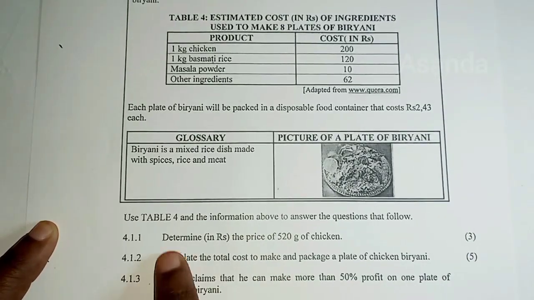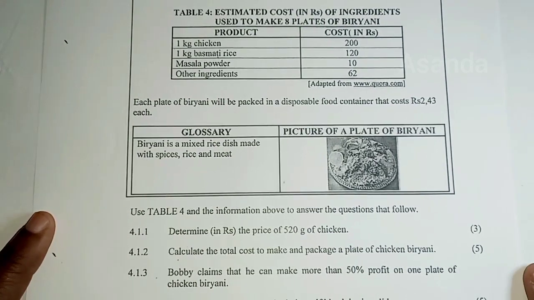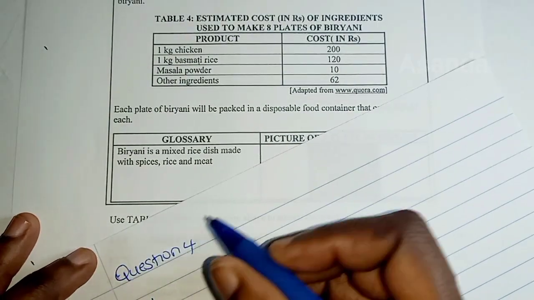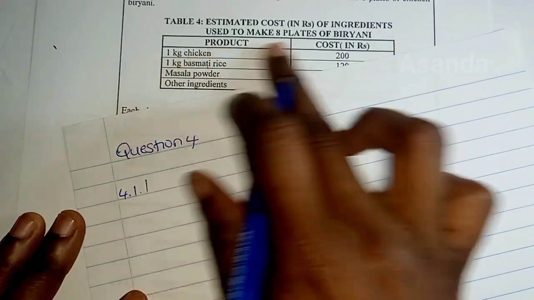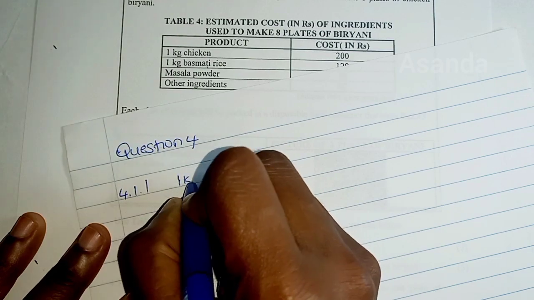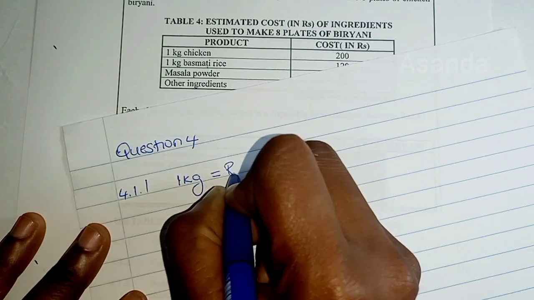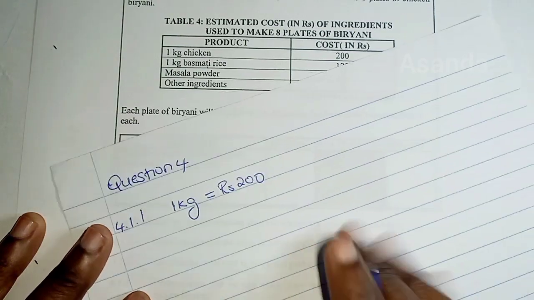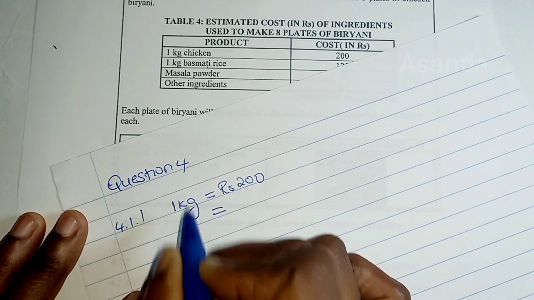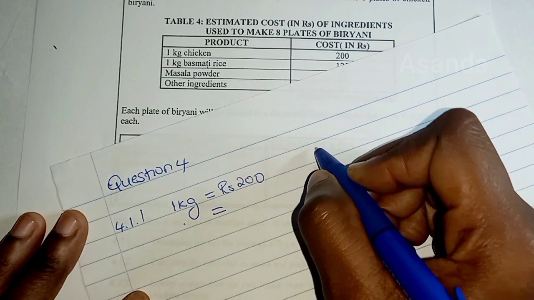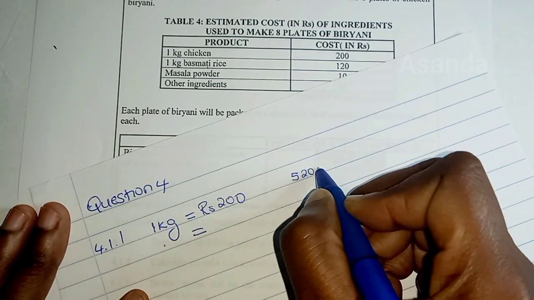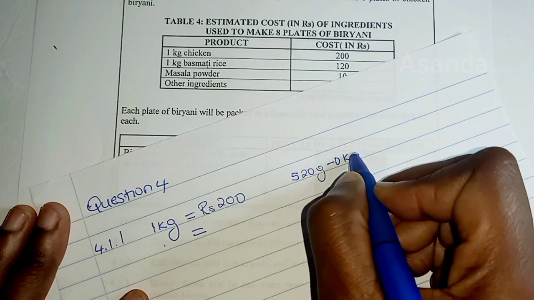Now, they're saying determine in rupees the price of 520 grams of chicken. So I have a conversion factor here on the table that says for 1 kilogram of chicken, I will pay 200 rupees. So 1 kilogram is equal to 200 rupees. Then I say, okay, I have 520 grams, but this is kilograms. I can't use grams. So I come to the side just next to my answer. I say 520 grams, I'm going to change to kilograms.